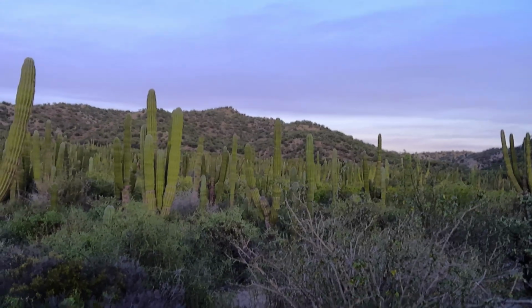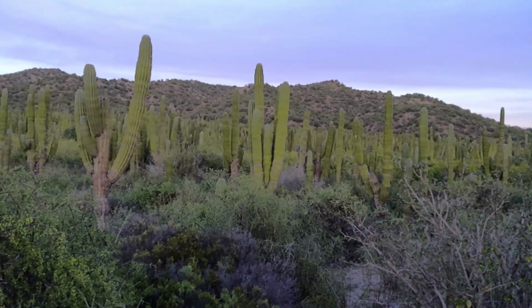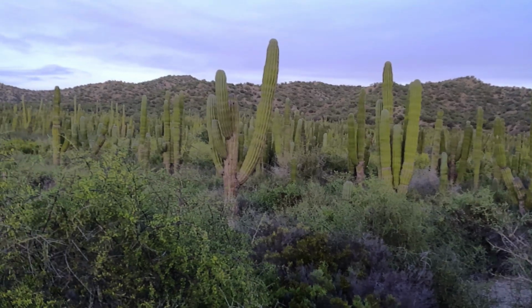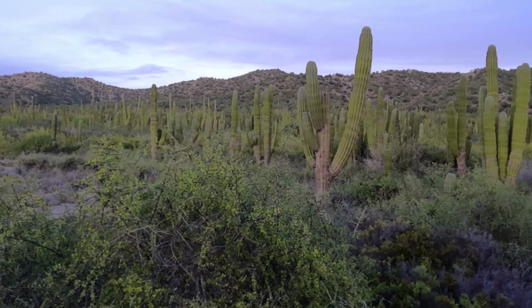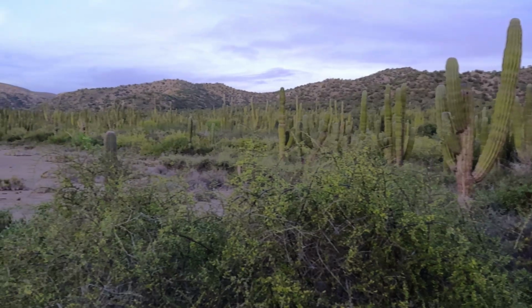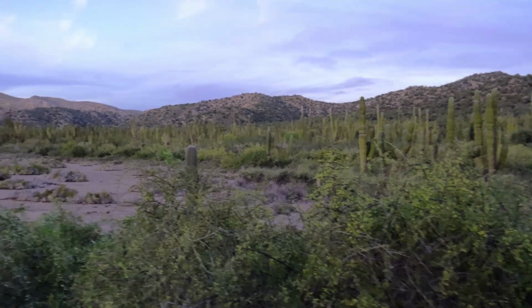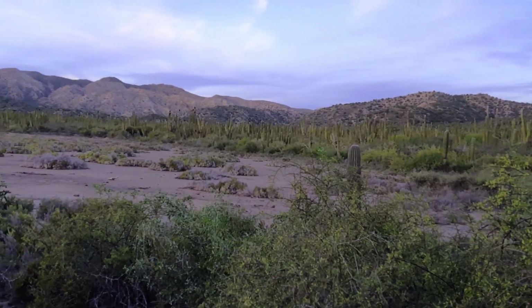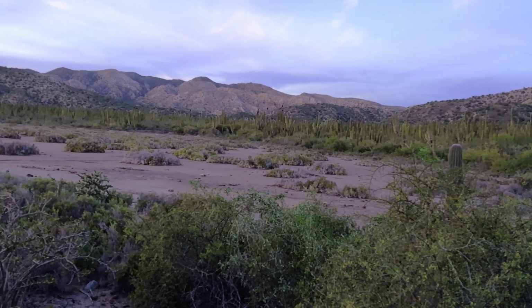A desert is defined as an area which receives less than 10 inches of rain per year. Plants can live in deserts, but they need to adapt themselves to this more extreme environment, and they can do so a number of ways.